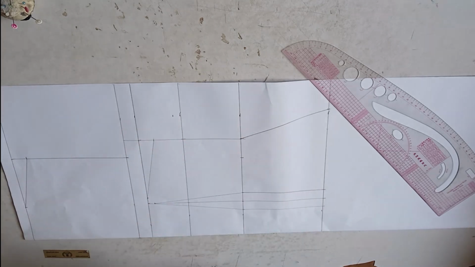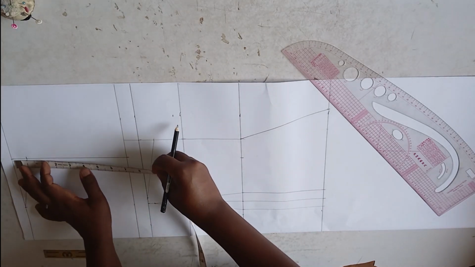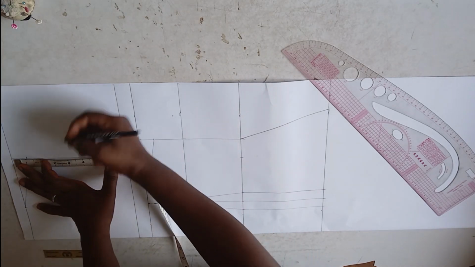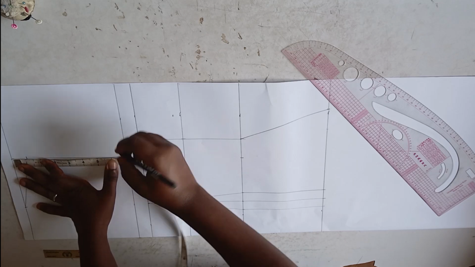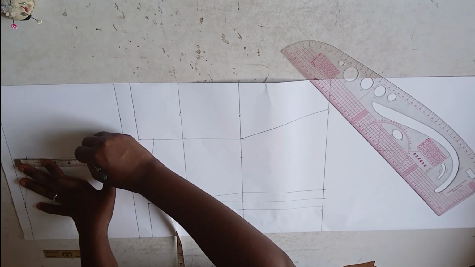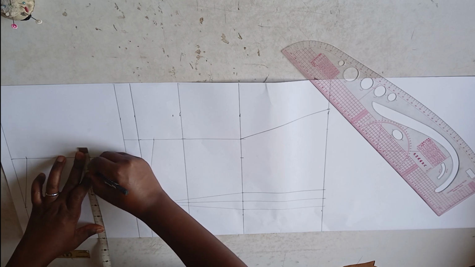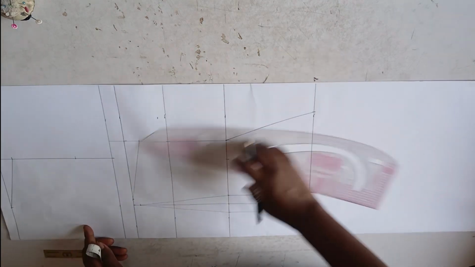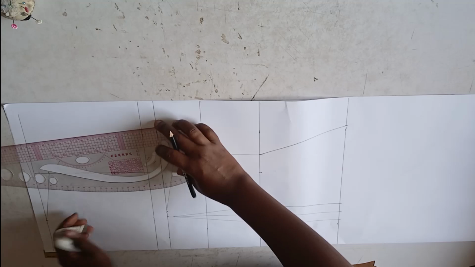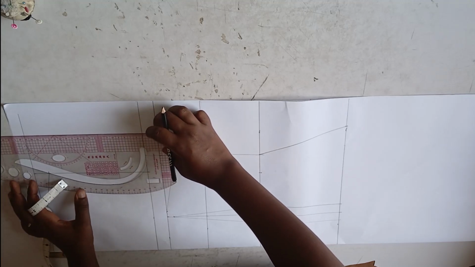So now we can go ahead also to draw out the armhole. Whatever is on the armhole height divided by 2, step down by 1. For the front, you go in by 0.75 or by 1 inch for your armhole curve. Then you connect it together.